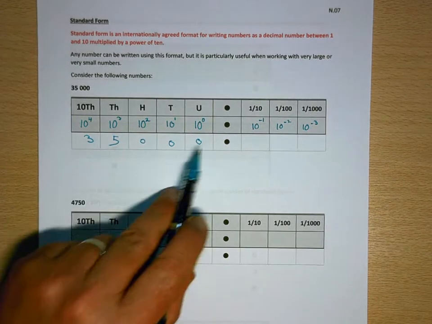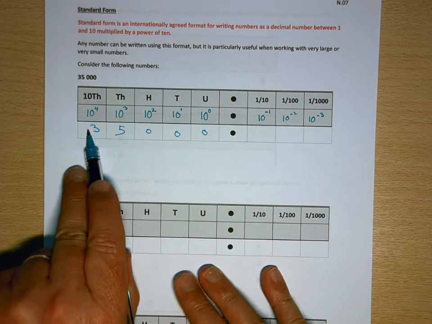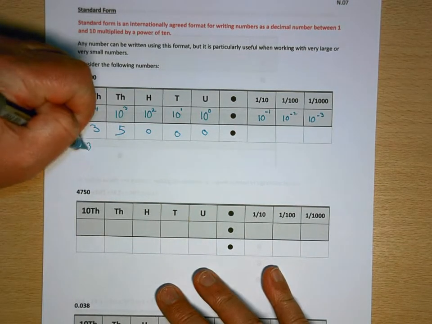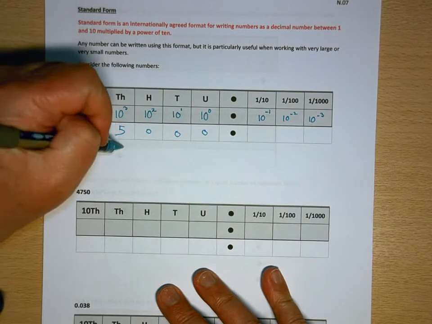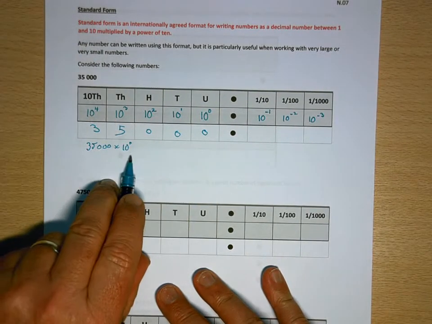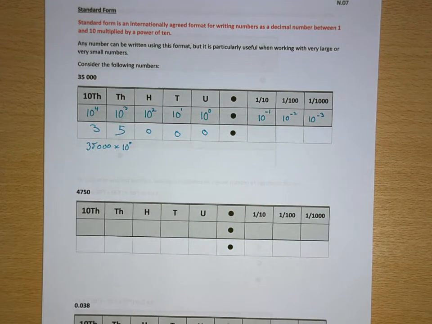And what that actually means is that I can write this as a product. I could write this as 35,000 times 10 to the 0. Now 10 to the 0 is 1, and 35,000 times 1 is 35,000.